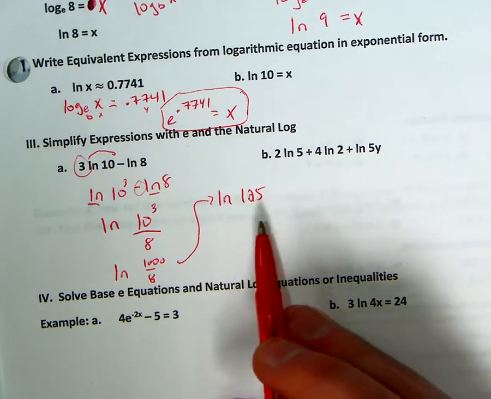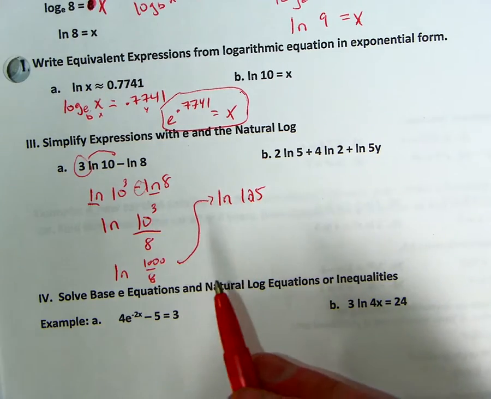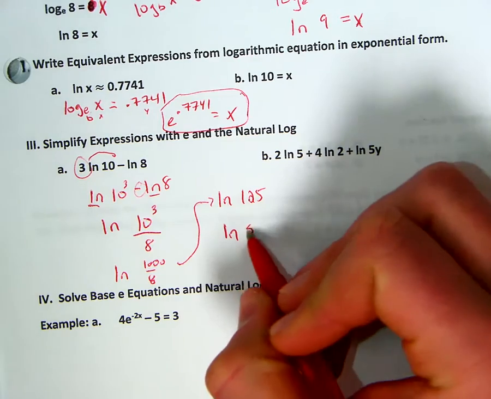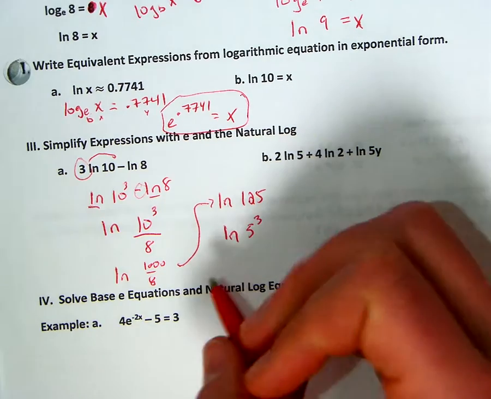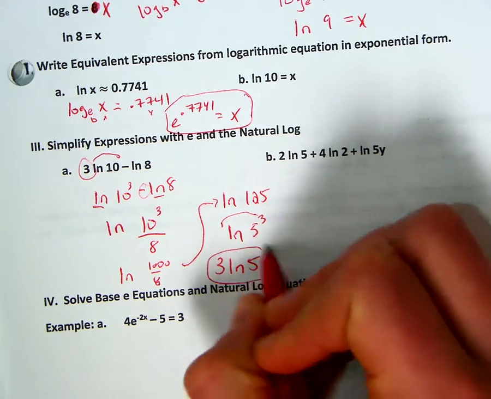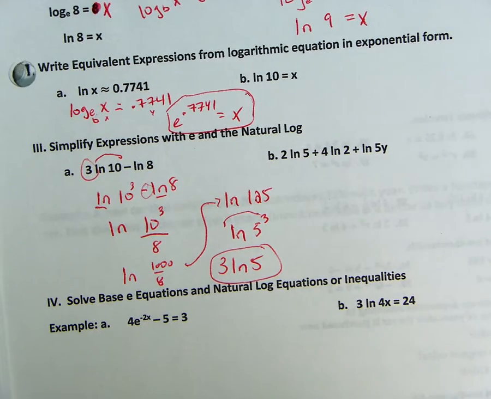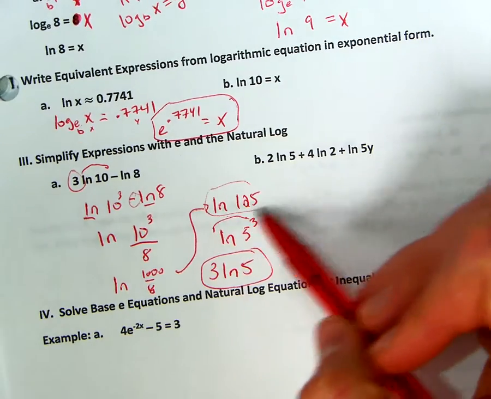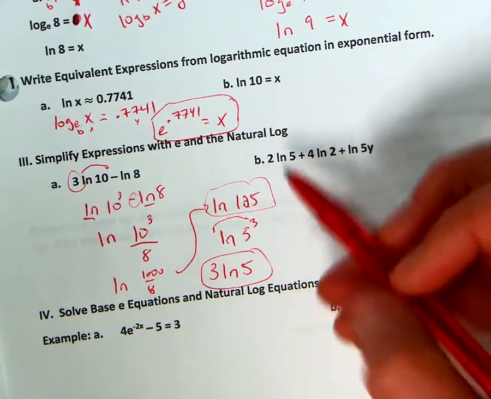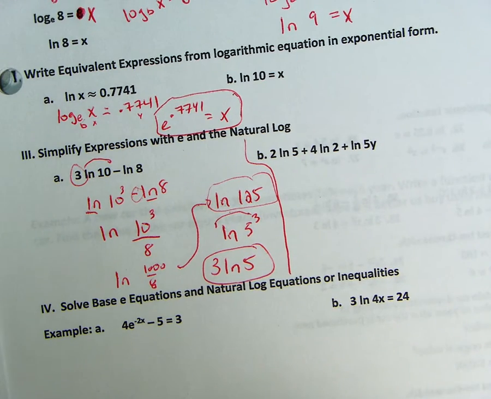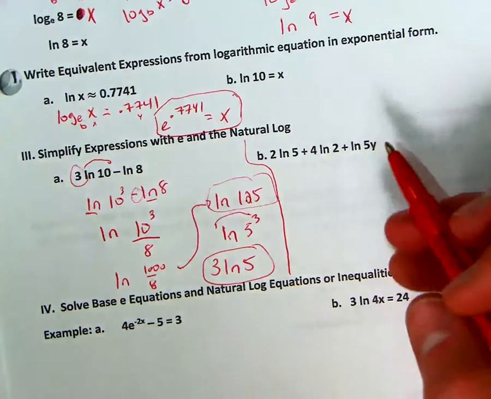And what you can do here now, if you wanted to break it back down, you could go to ln, this is 5 to the third, which you could bring this down, and you would have 3 ln times 5. So 3 times ln 5. This basically is 90% of the work. This would be just that extra simplifying that I'd be looking for. All right. Now B with addition.